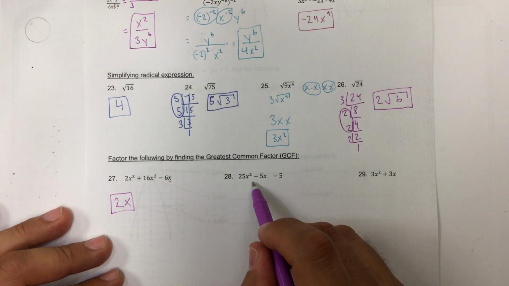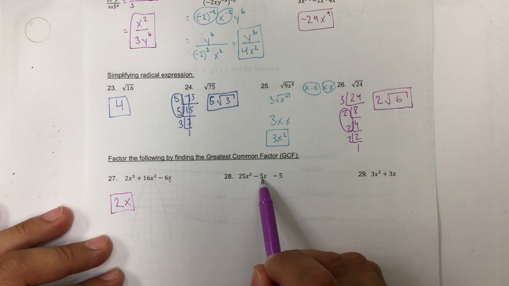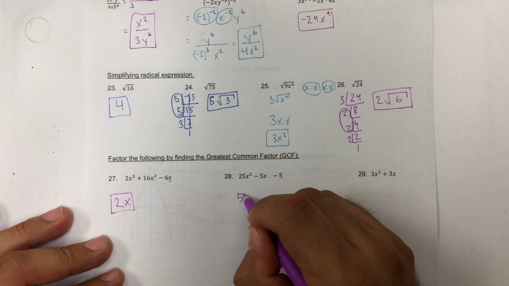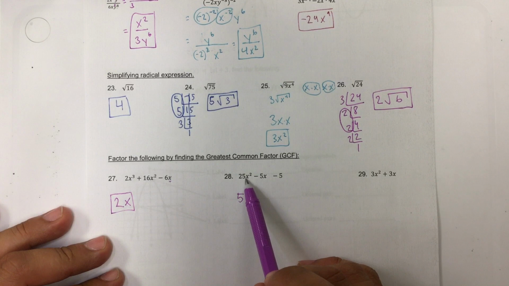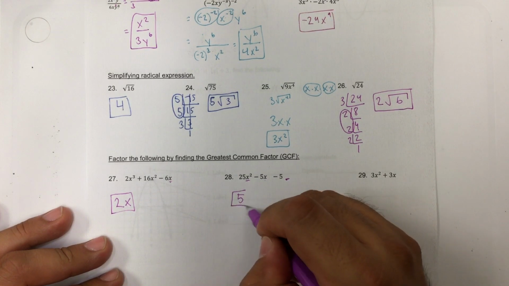All right, from here we have 25x squared minus 5x minus 5. Here I see 25, negative 5, and negative 5 all have 5 in common. Now this time I don't put an x because this has an x, this has an x, this right here, that does not have an x. So my GCF is just going to be 5.